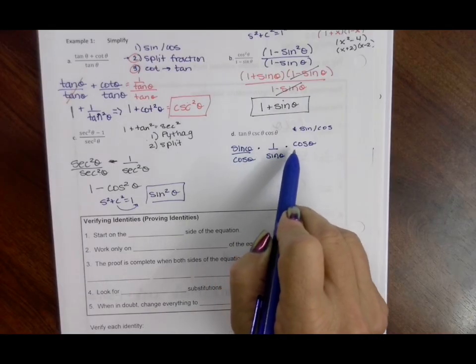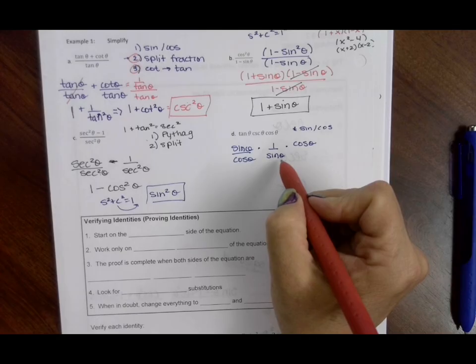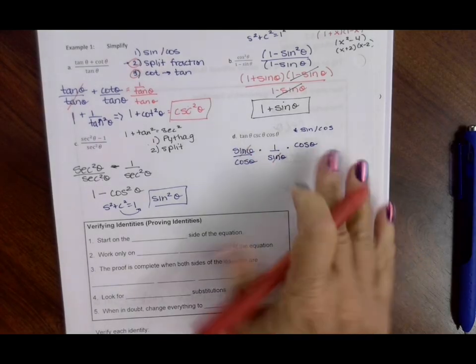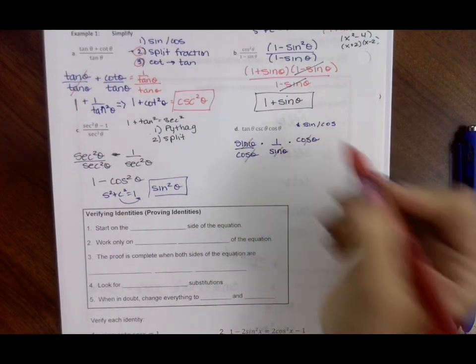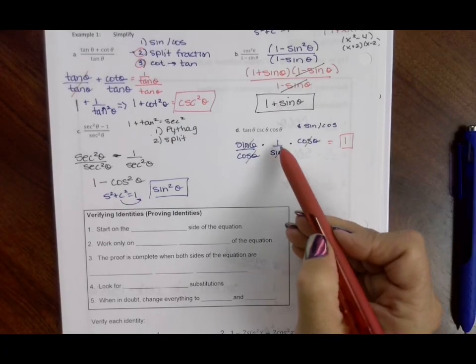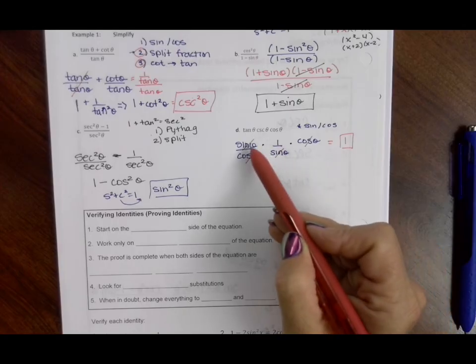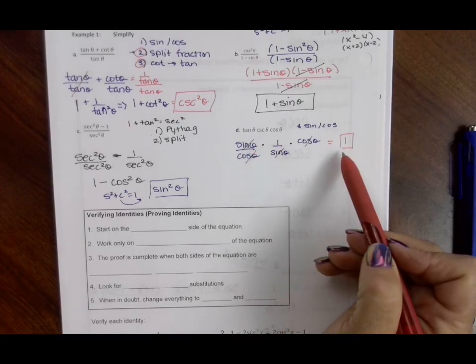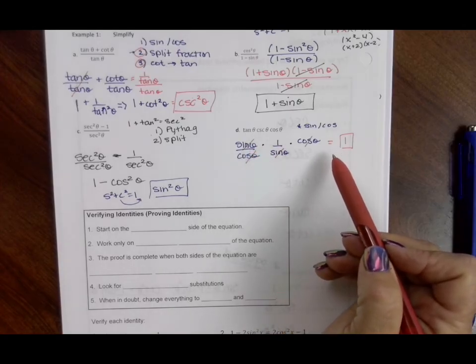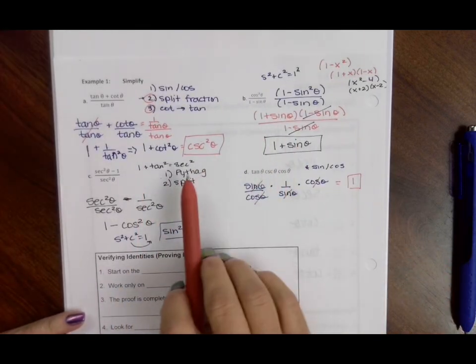Everything is multiplied together, so I could put it all together if I want to, but I'm going to reduce first. So sine cancels with sine, and cosine cancels with cosine, and I'm left with just 1. Just as a reminder, if everything was to cancel out, it wouldn't be 0. You still have 1.